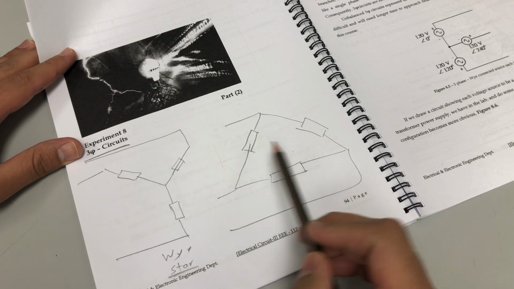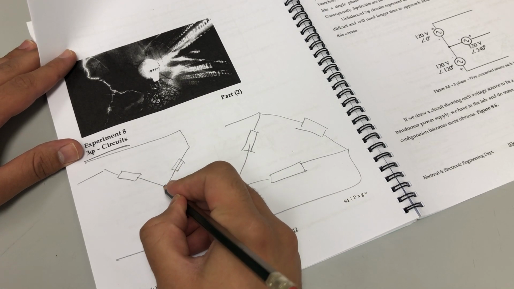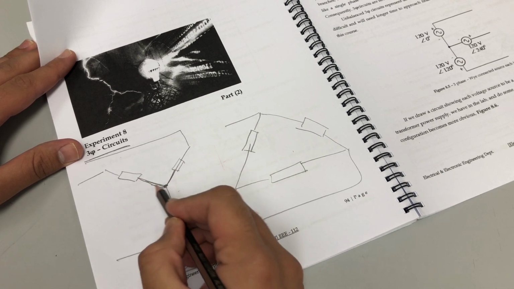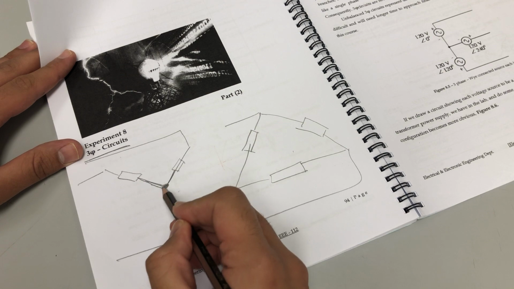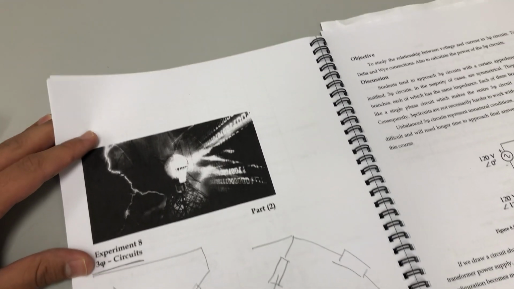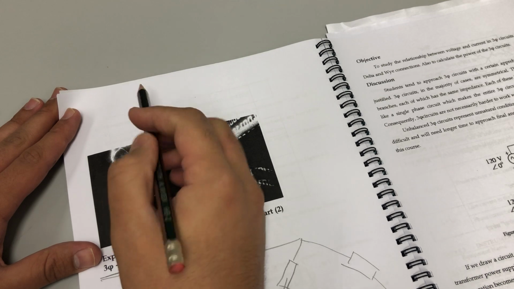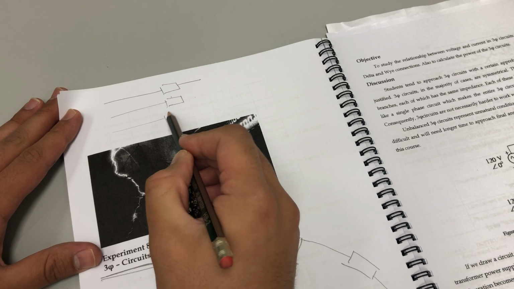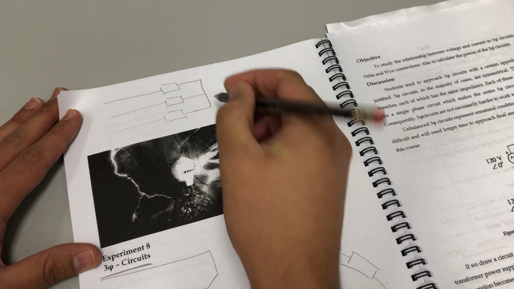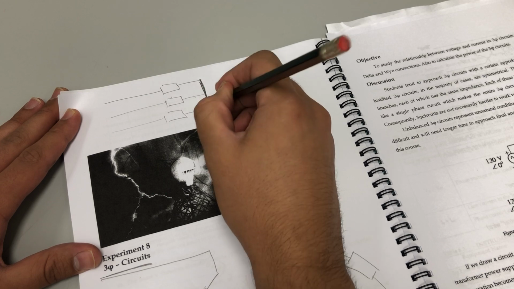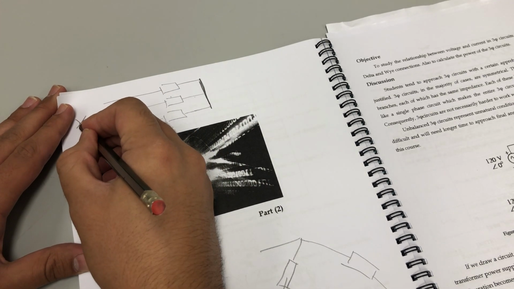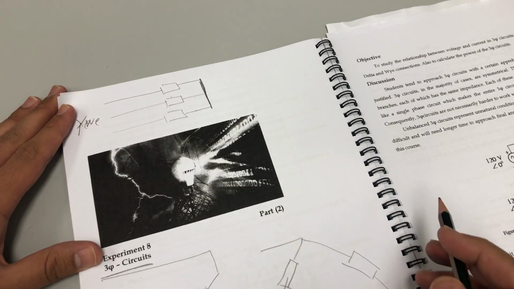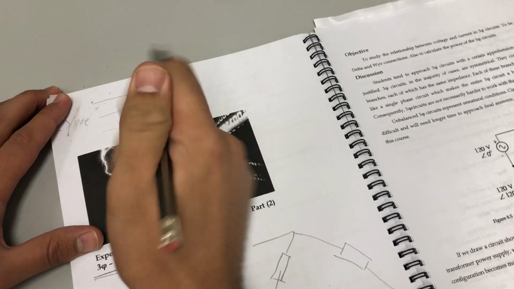How to distinguish between delta and Y? You can see here all the end points of the load are connected in one common point in the Y. For example, if I want to change the shape, not as a Y, if I draw like this, you will notice that all the ends are connected in one common point. This is considered a Y connection.